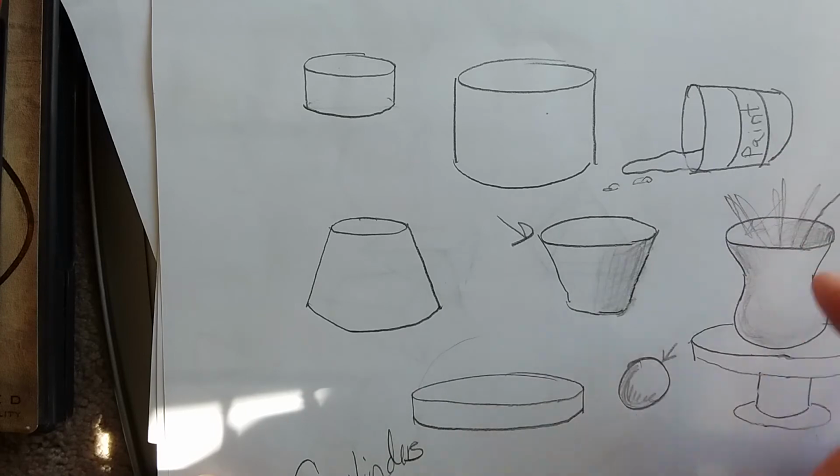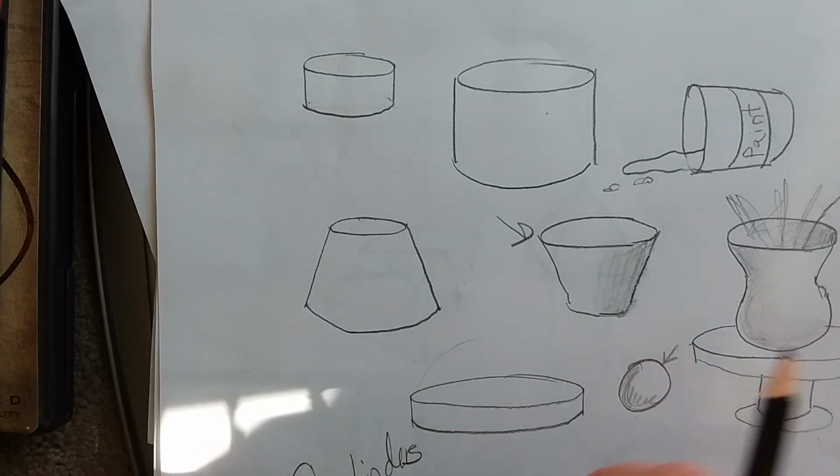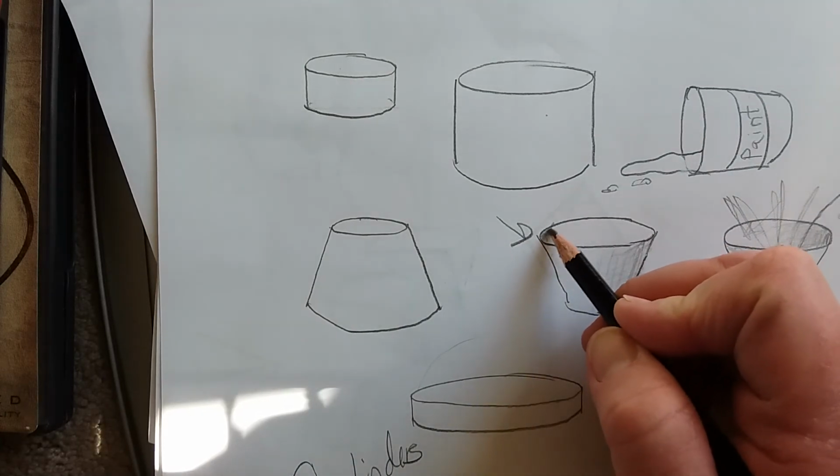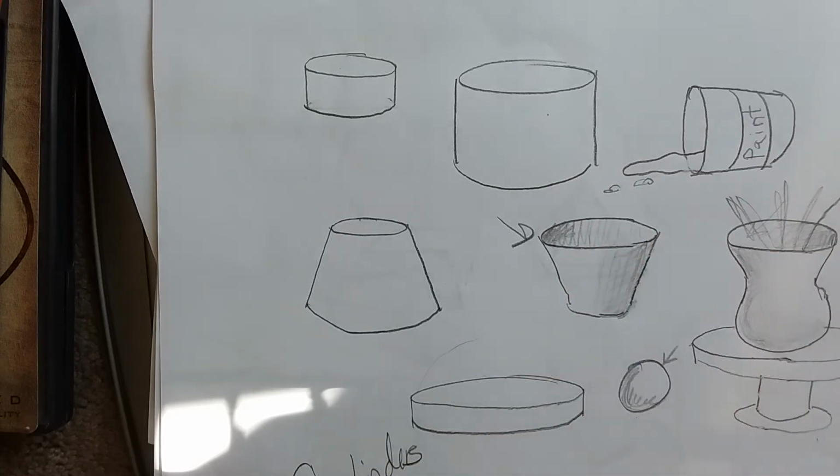Gradually kind of lighten up. You want to leave some white there to show that it's really light. You don't want to just darken everything in. And here I would do the opposite on the inside if you happen to have an inside. Darker and then getting lighter like that.